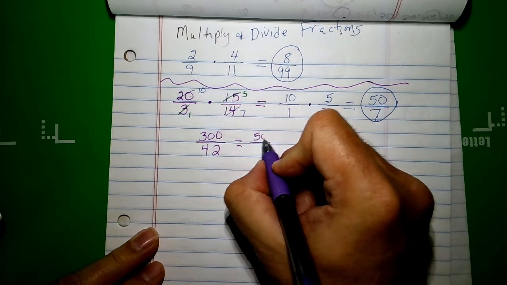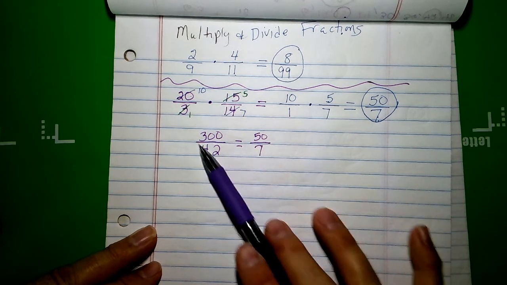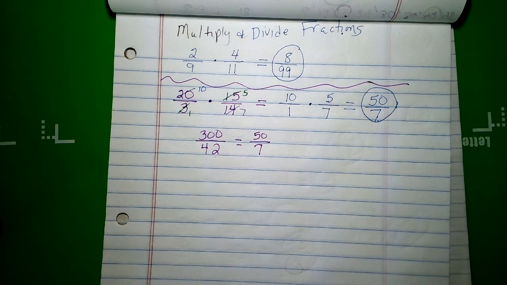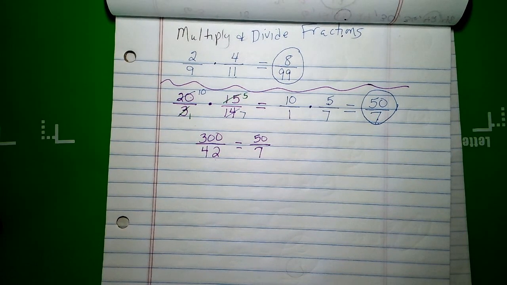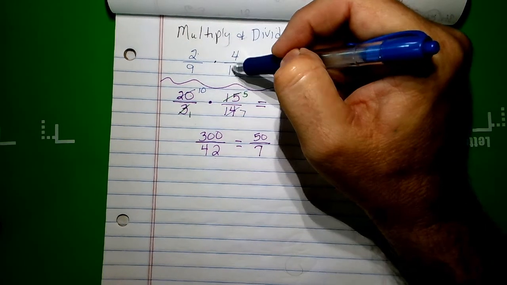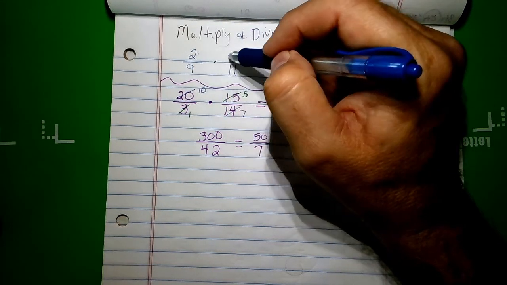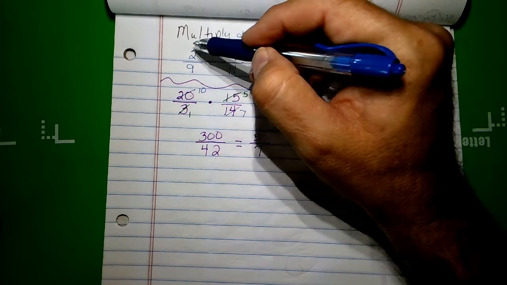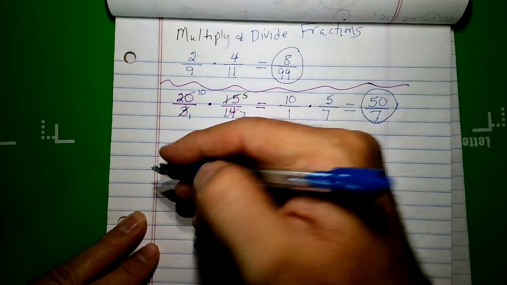But most students prefer working with the smaller numbers rather than reducing the fractions with the bigger numbers. That's why I always try to cross-cancel when I can do that, or when there is something to cross-cancel. If you're wondering, well, why didn't I do that here? No number other than 1 goes into 4 and 9. No number other than 1 goes into 2 and 11.